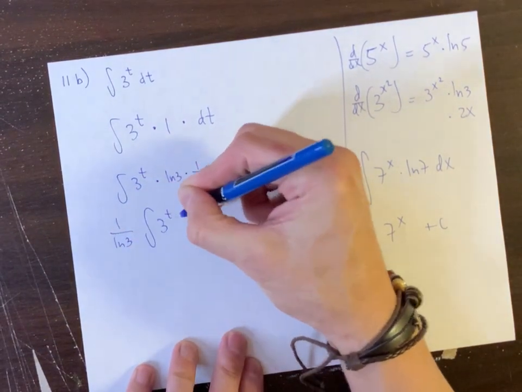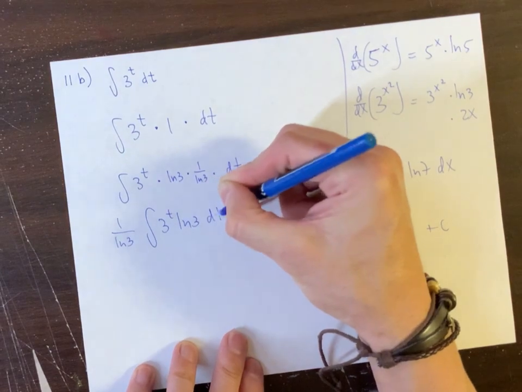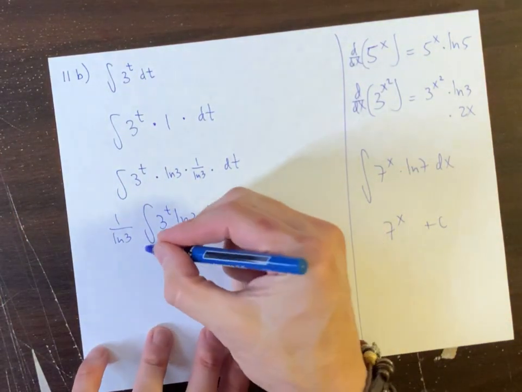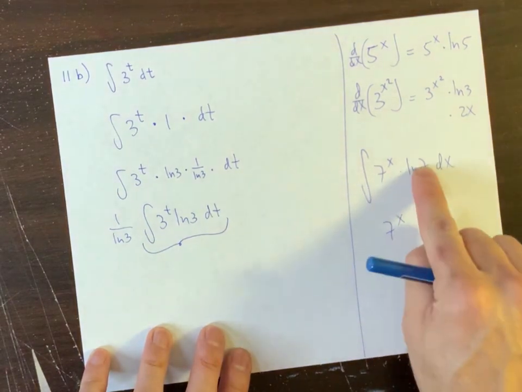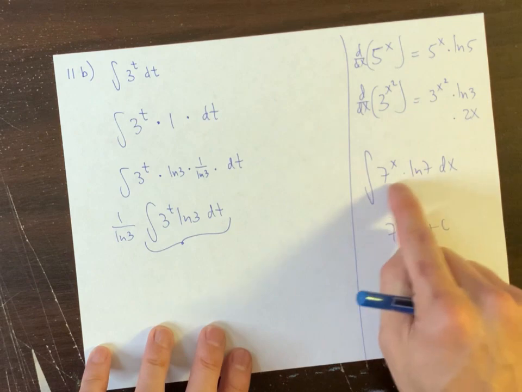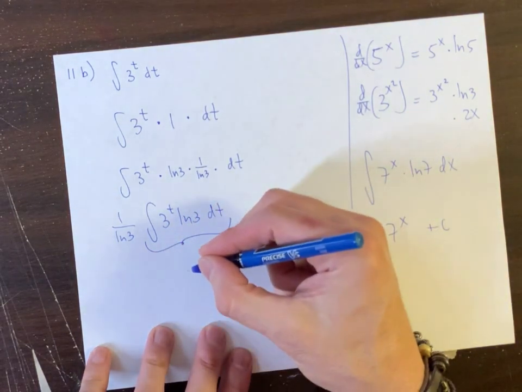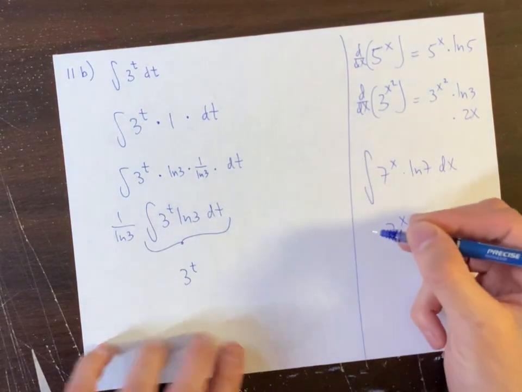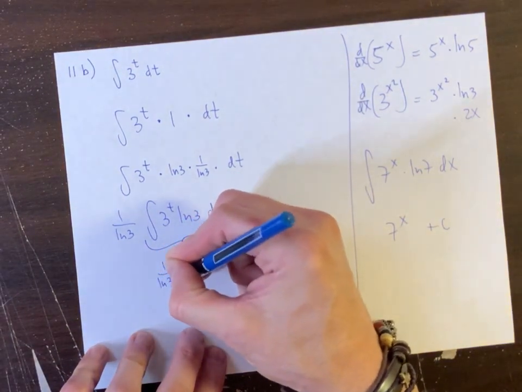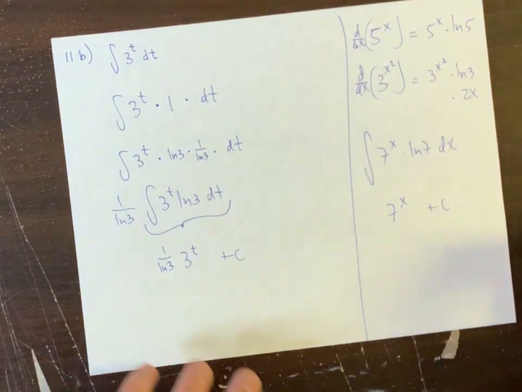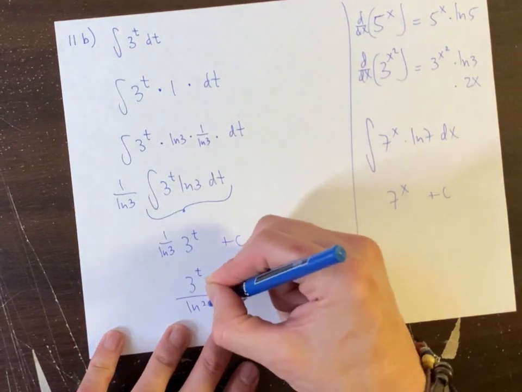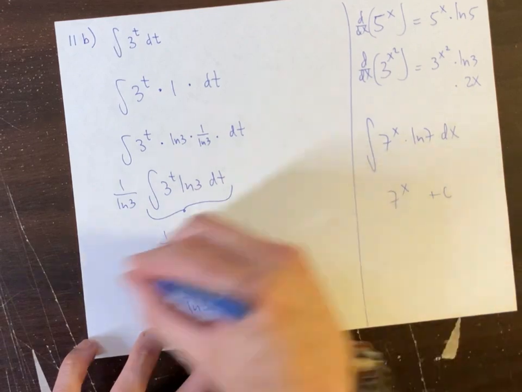And so what would be left inside here? Notice that we have manipulated this to our satisfaction. And now this here, we know what that is. That's just like that there. It's the definition of the antiderivative. So that would be 3 to the t. But you got to keep this piece. You can't just throw it away. It has to be part of your answer. And then just put your plus c. And if you want to just write this as one piece, that's fine. However, finished.